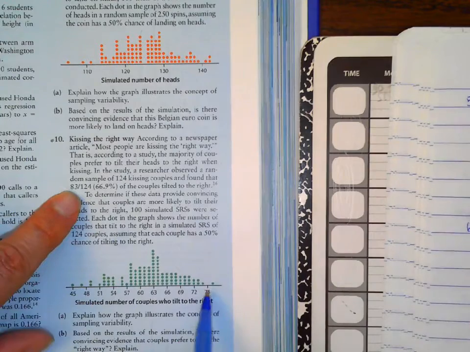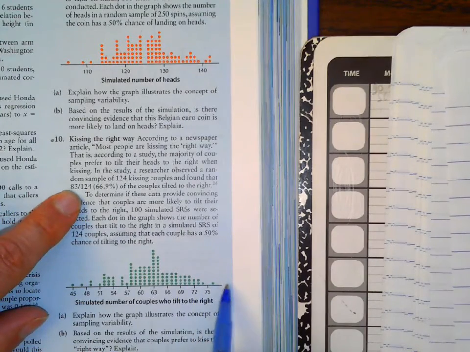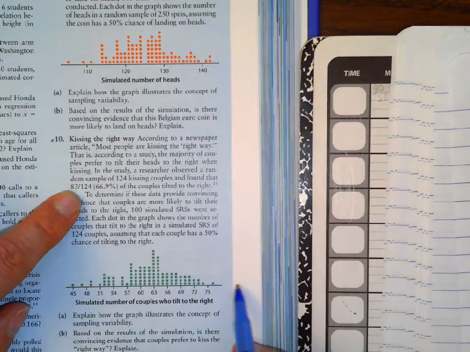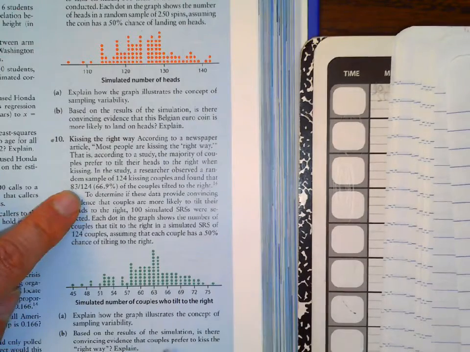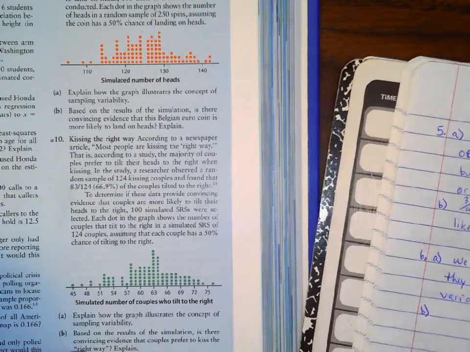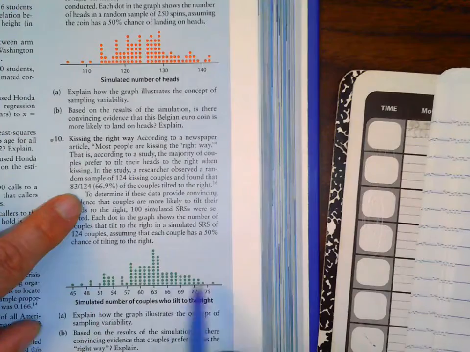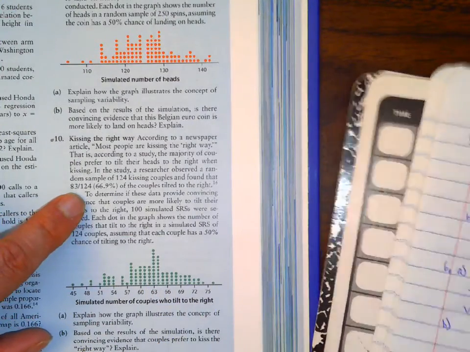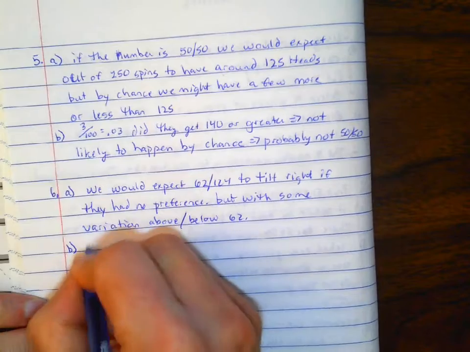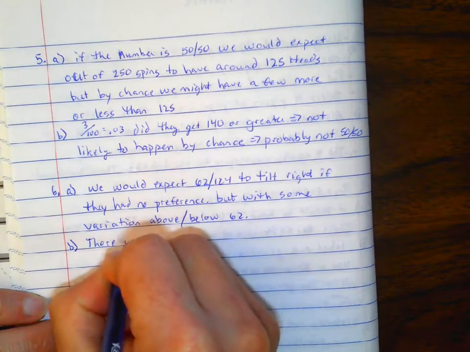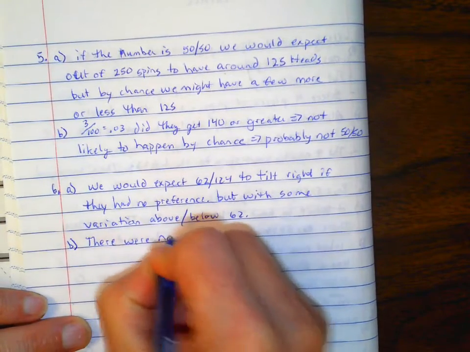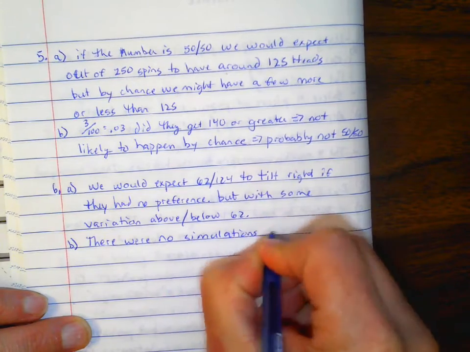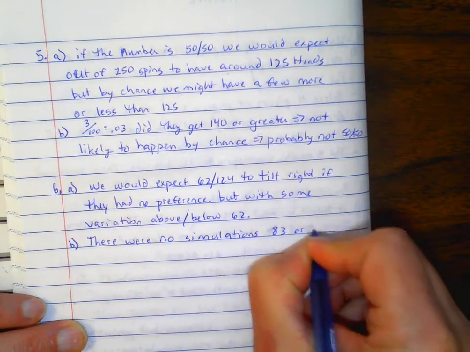So 83. Did we have any couple, like if it was 50-50, was there any sample that had 83 or above? No. Okay, there was none of them that were 83 and above, which means it's probably not 50-50. It probably, people do prefer to go to the right. There were no simulations 83 or above.